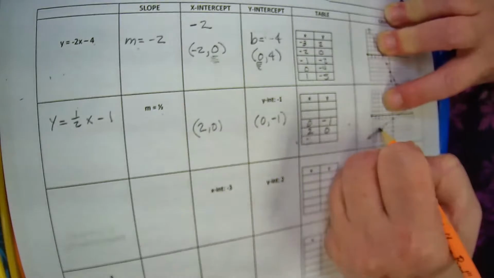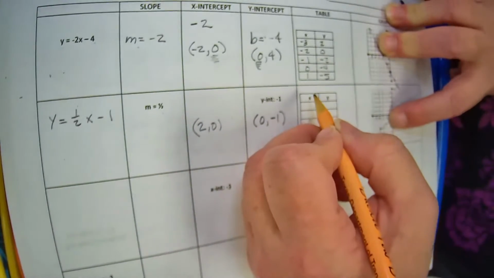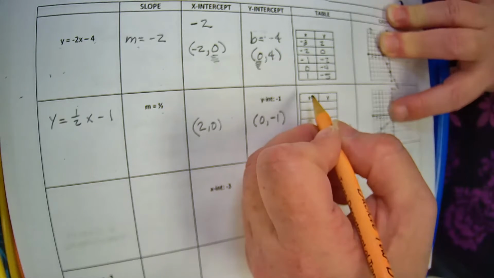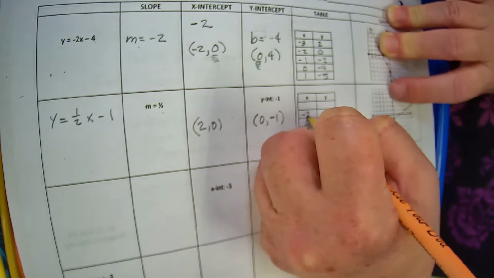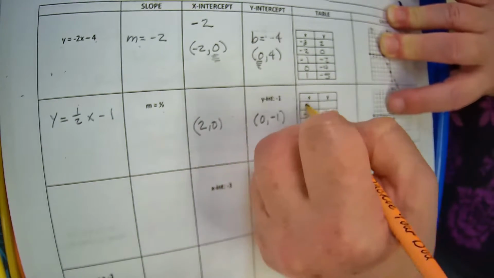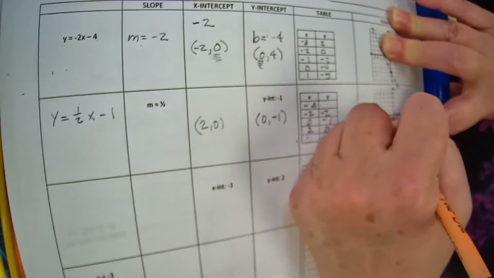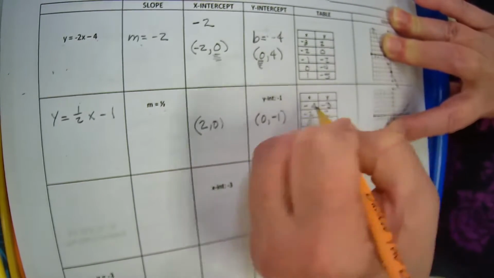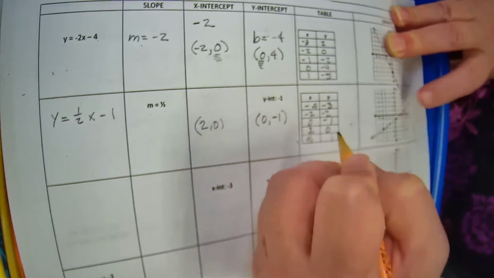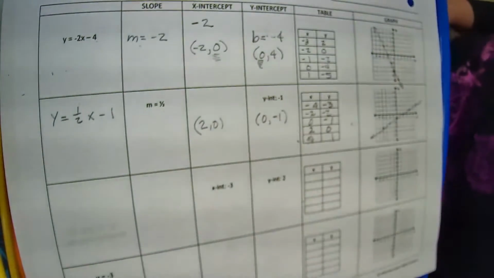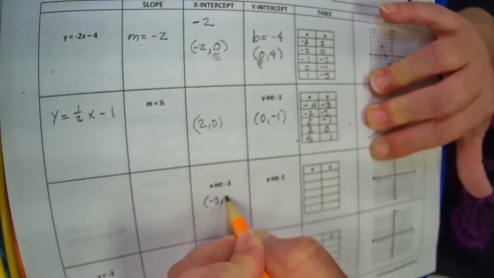So 1, 2, 1. It should have been right there. Negative 2 is negative 2. And negative 4 is 1, 2, 3, negative 3. And then 2, 0, and then 4, 1. So there's nice neat points. Okay, so x-intercept is negative 3, 0.